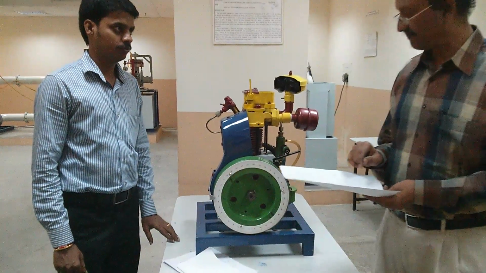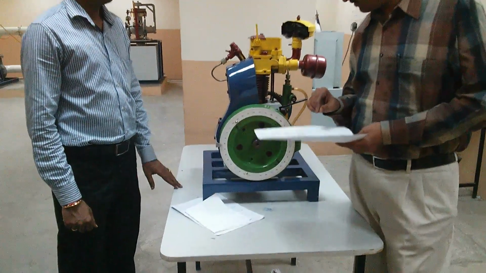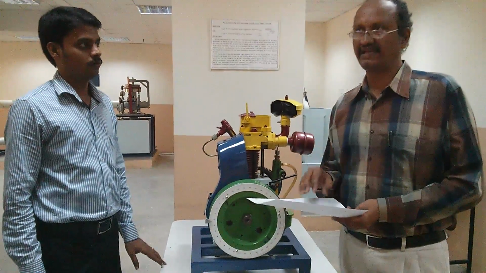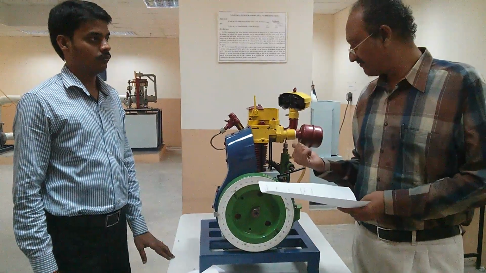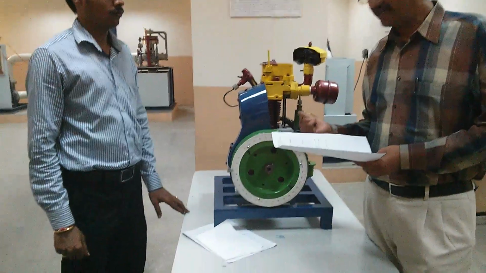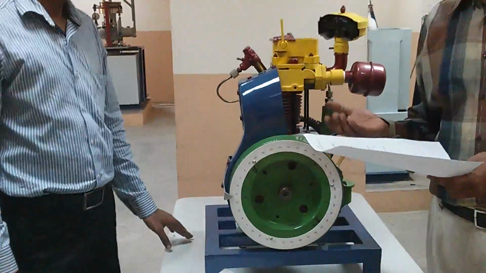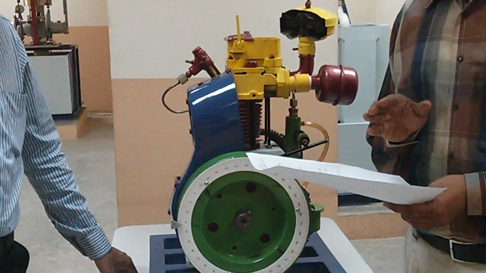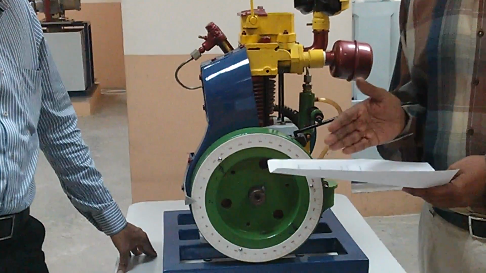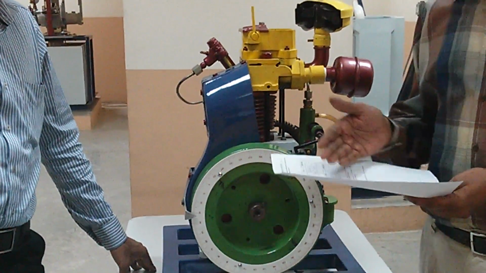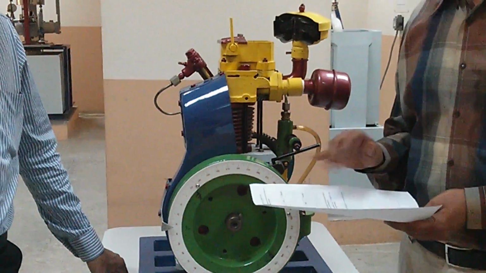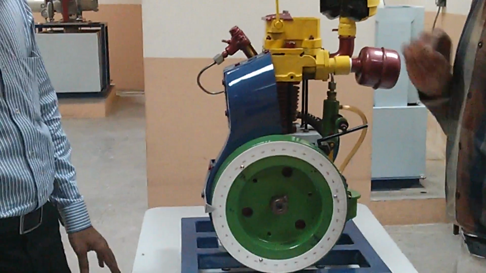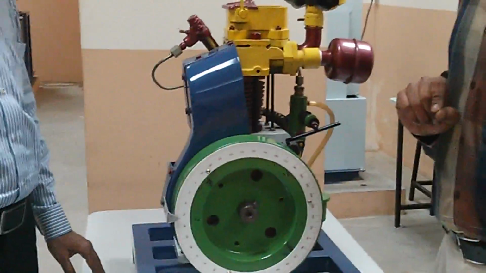And in addition to that, we also want to note down when the fuel is injected into the cycle. Here we have a cut section model of a diesel engine. In the diesel engine, the air is compressed. Towards the end of the compression stroke, the fuel is injected. So we want to find out at which instant the fuel is injected and at which instant the fuel injection is stopped. Right? So the first thing is we need to identify the top dead center and bottom dead center.